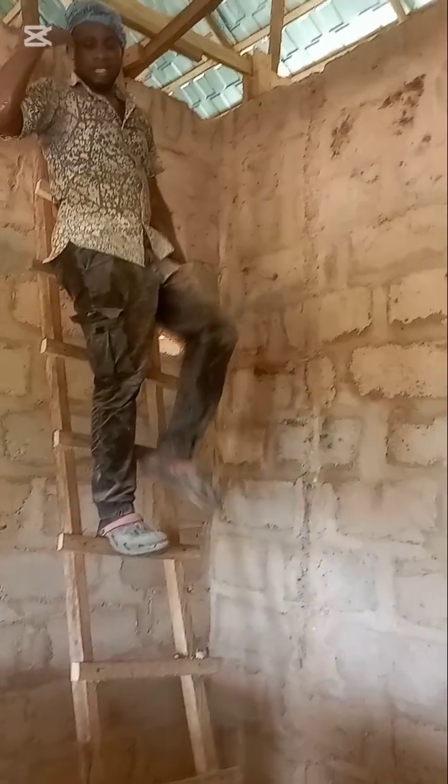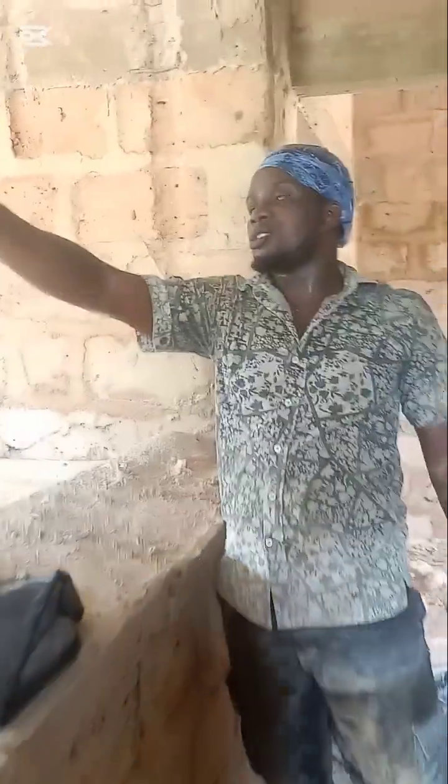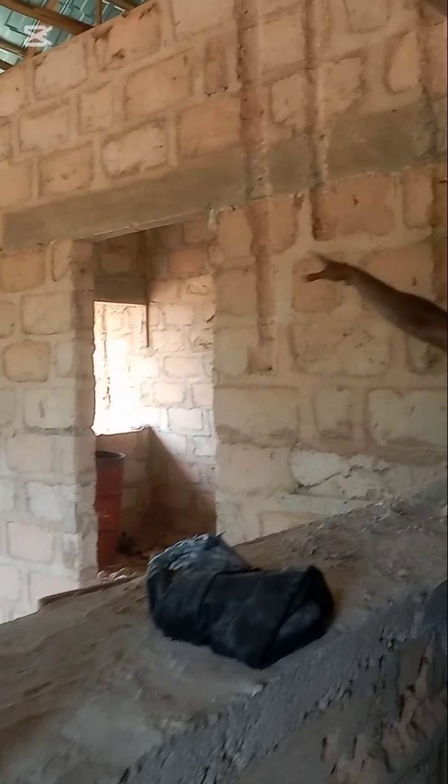This place is a reception. This is where the receptionist is going to be. You can see we just finished some chiseling here. Look at this wall bracket. Modern wall brackets now. We have 4. 1 here, 1 there, then 2 those way.